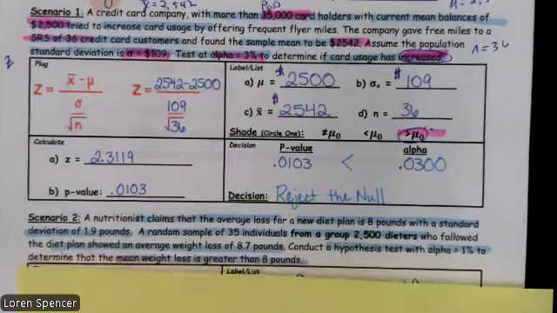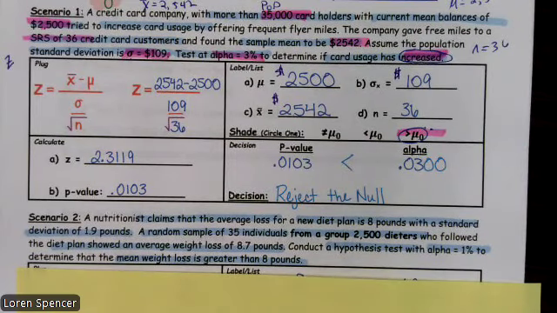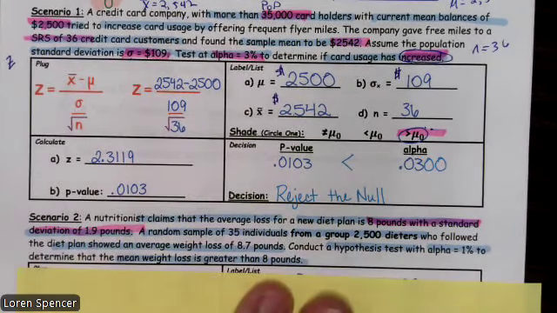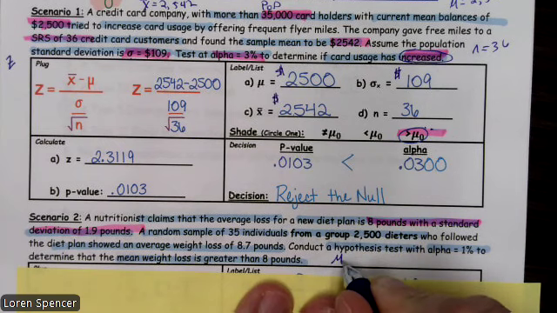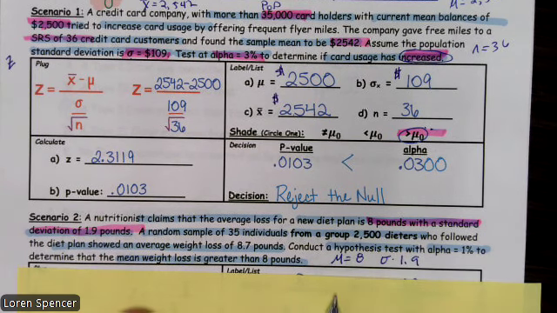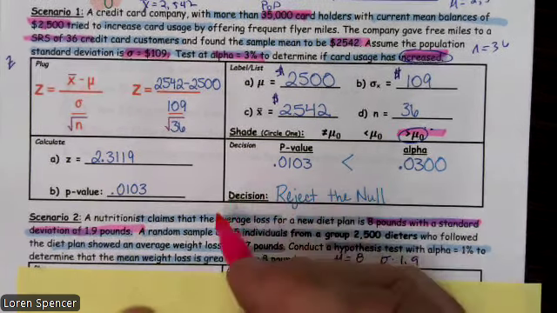A nutritionist claims that the average loss for a new diet plan is 8 pounds with a standard deviation of 1.9. So this is the claim. All right. And because they're making that as a claim, we're going to say the mu is 8. And they're saying, hey, you know what? This is actually a population standard deviation of 1.9. A random sample of 35 dieters. I'm glad they told us the random sample because that's a condition, but 35 is what we're going to be needing here. That's my sample size.